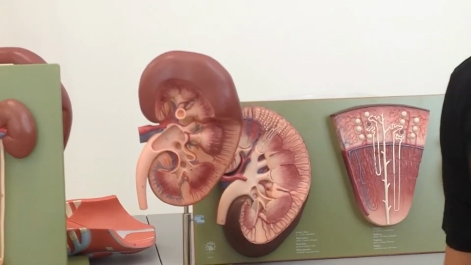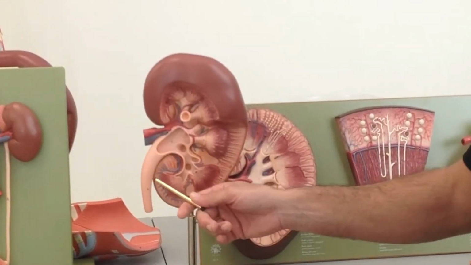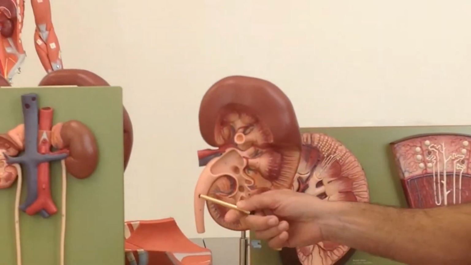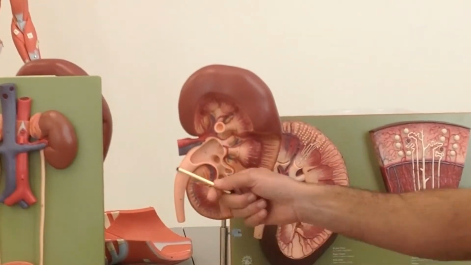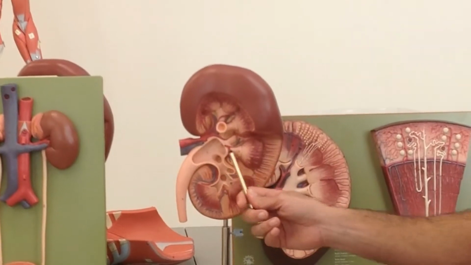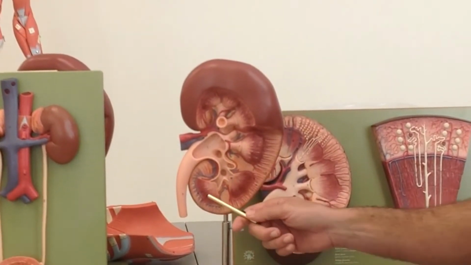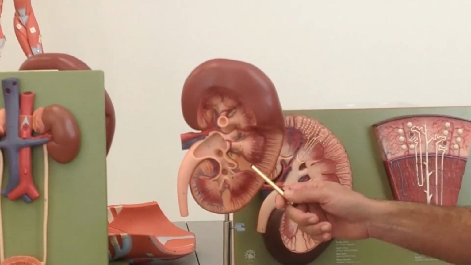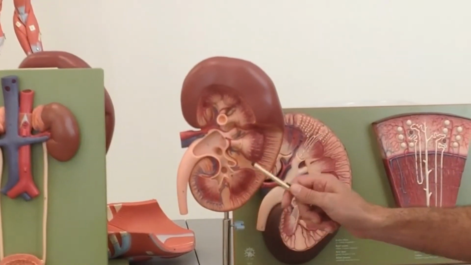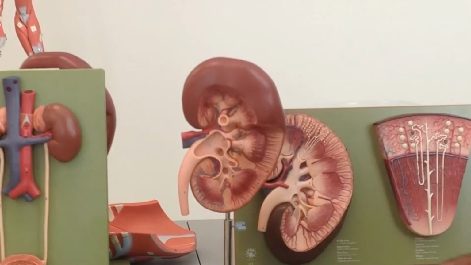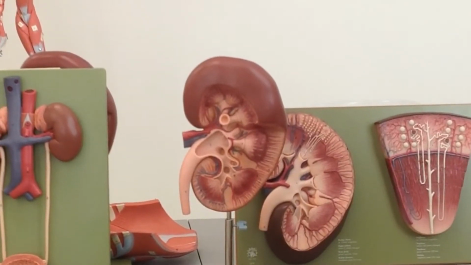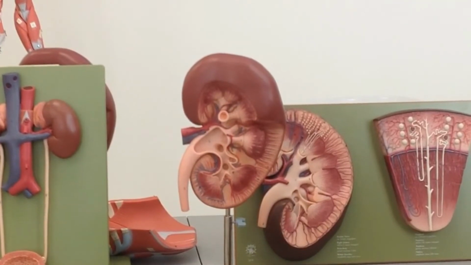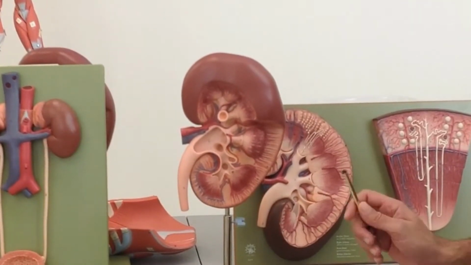Okay, so now we're zooming in a little bit farther, or a little bit deeper, I should say. So our ureters come out right here. This is our renal pelvis. So the renal pelvis collects all of the urine that's coming out of the renal medullas, and our renal medullas are right through here. The renal medullas contain a large majority of the collecting ducts and some portions of the nephrons.